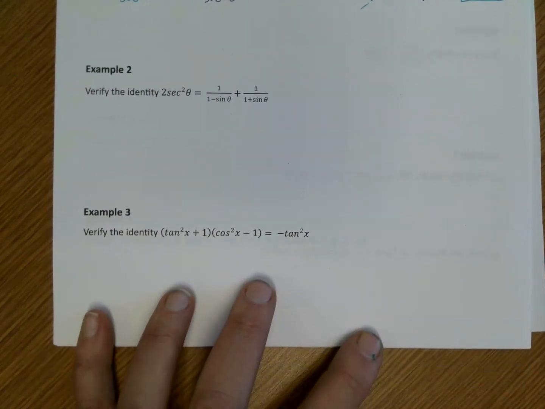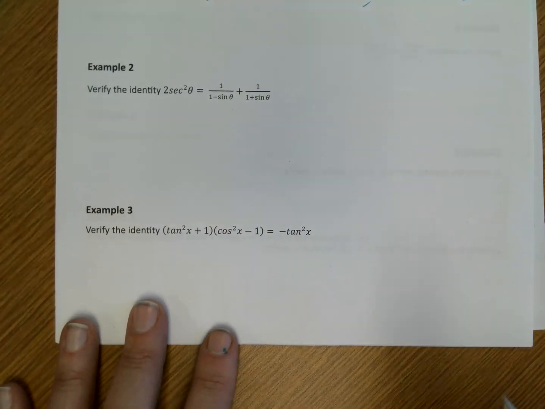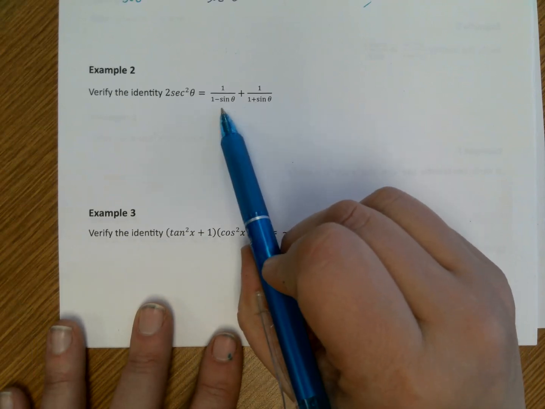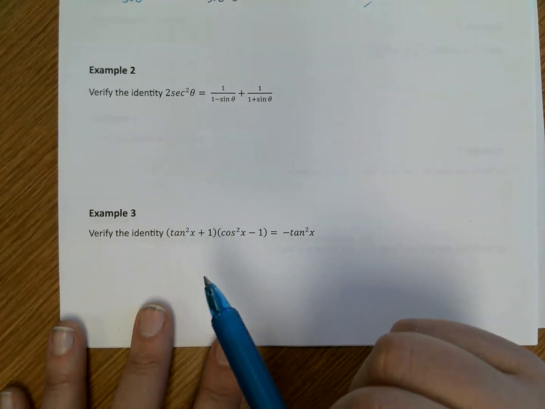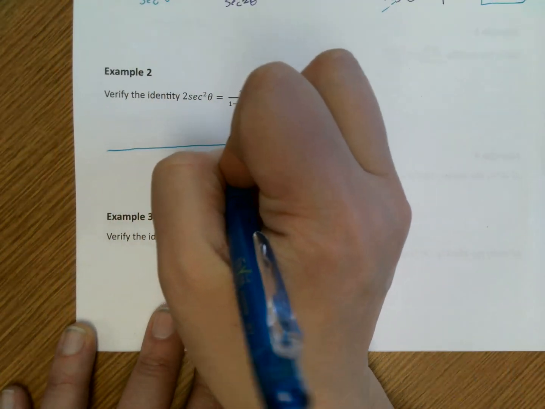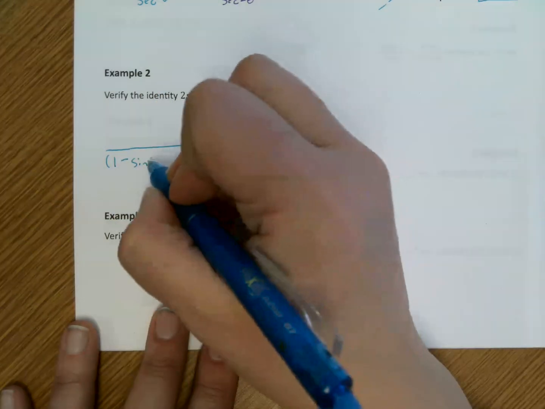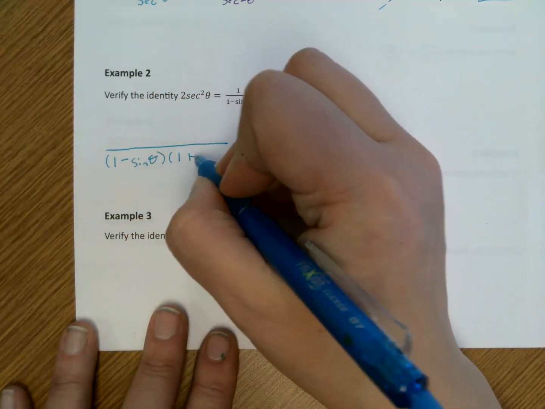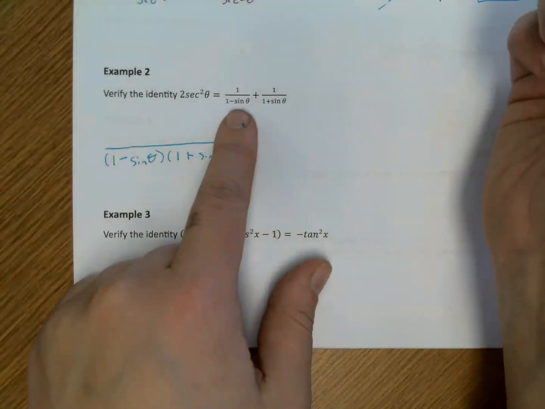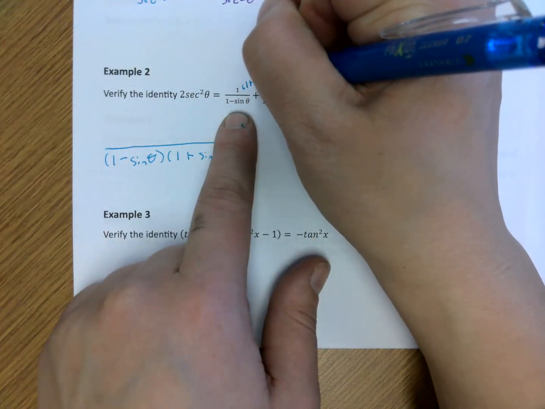So the second one, especially here, a lot of times people try to work left to right. You don't have to work left to right. I'm going to start with the right and try to get to my left. So I have two fractions. And remember, if you have two fractions, you want to try to get this common denominator and simplify. So my common denominator here is going to be 1 minus sine theta and 1 plus sine theta. For this fraction, I already have the 1 minus, so I'd have to multiply on top and bottom the 1 plus sine theta.